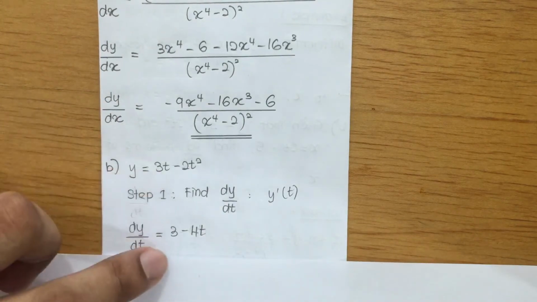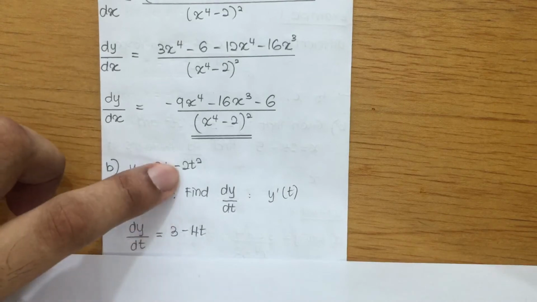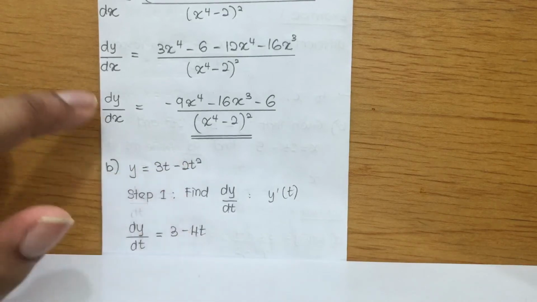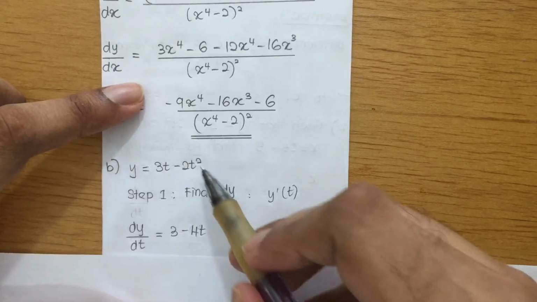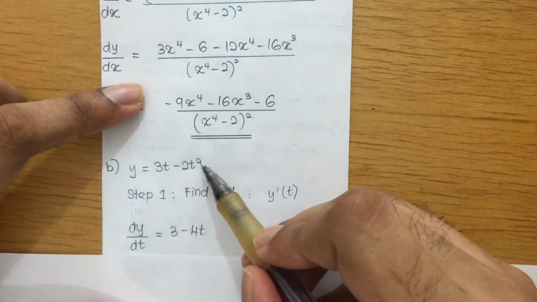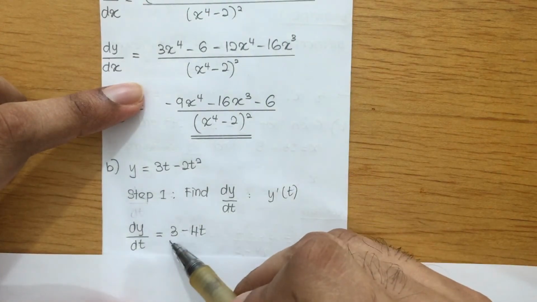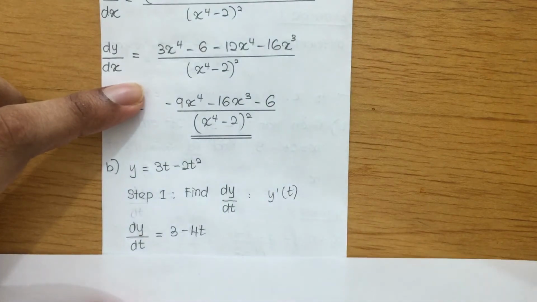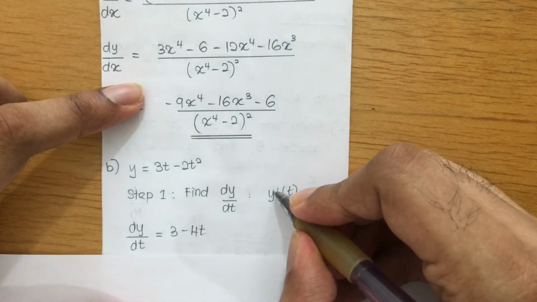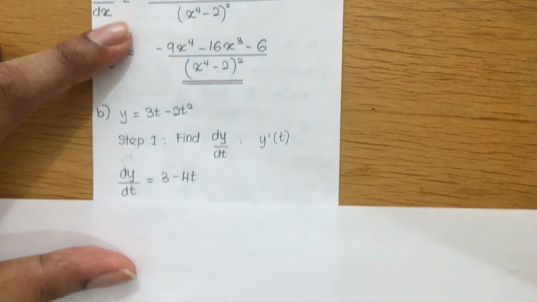So 3t you differentiate, you get 3. Negative 2t squared you differentiate, you get negative 4t. So you multiply by the 2 and then the power you minus by 1. So from here you get 3 minus 4t. Okay, moving on to the next step.